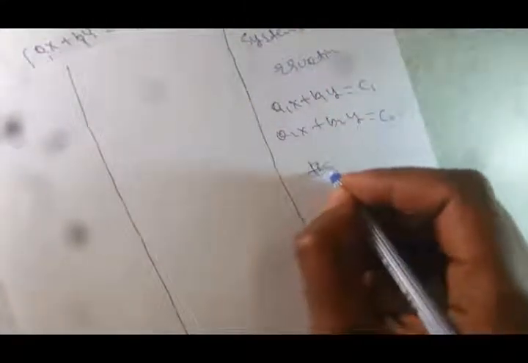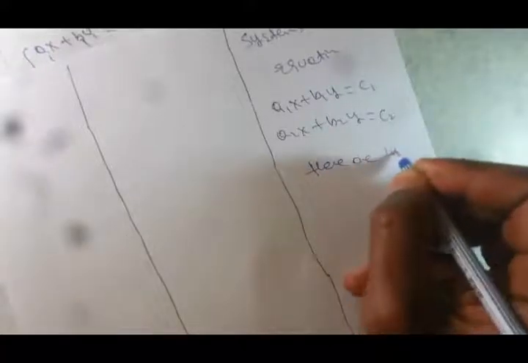And now we are going to talk about systems of equations. If you are given two equations, a1x plus b1y equals c1, a2x plus b2y equals c2, there are three cases.